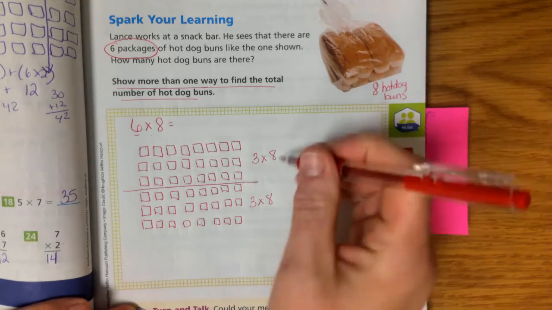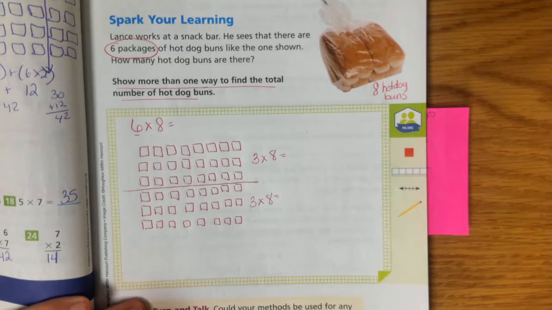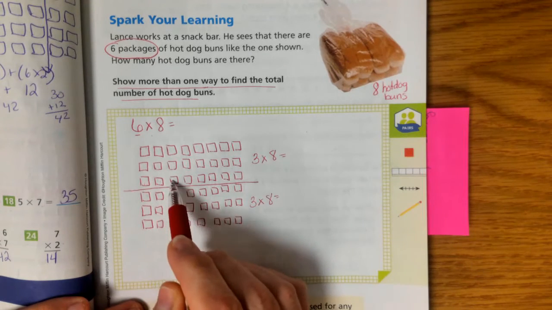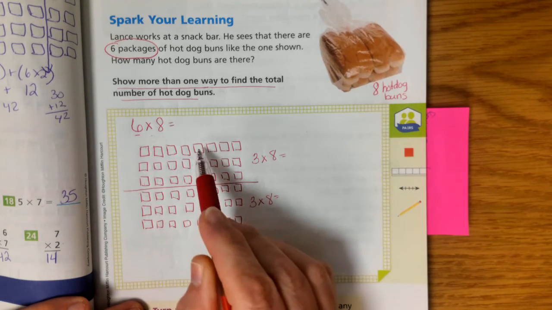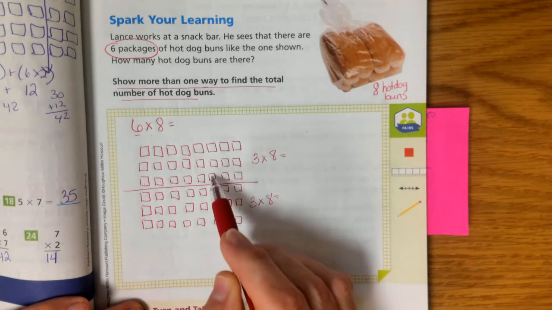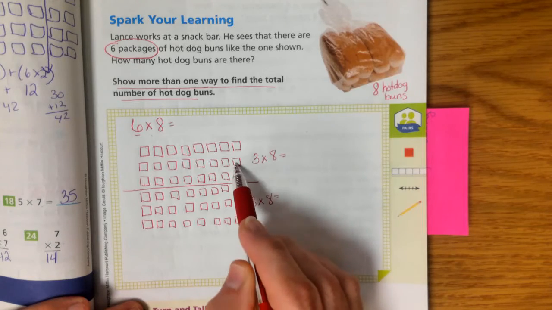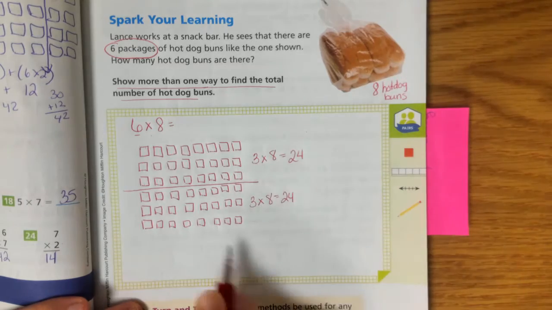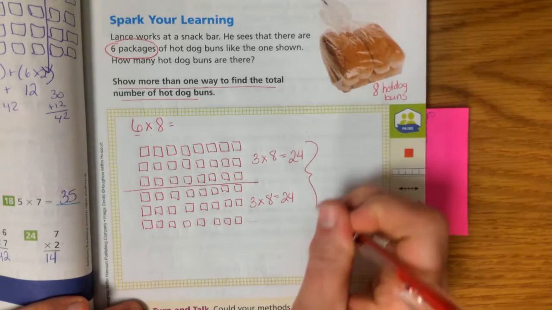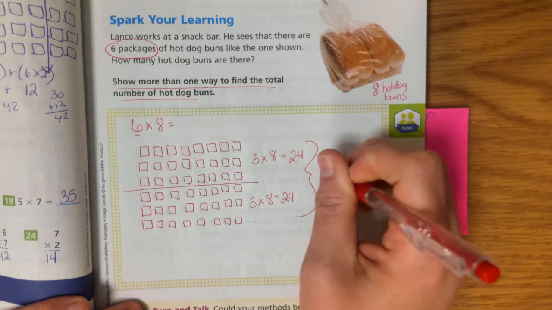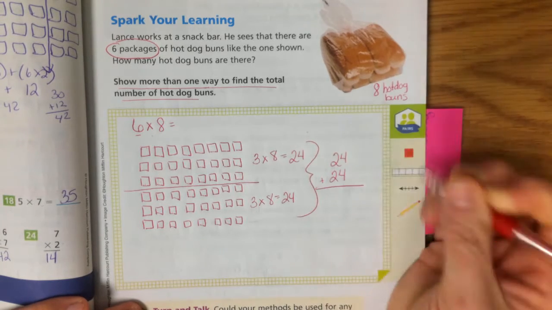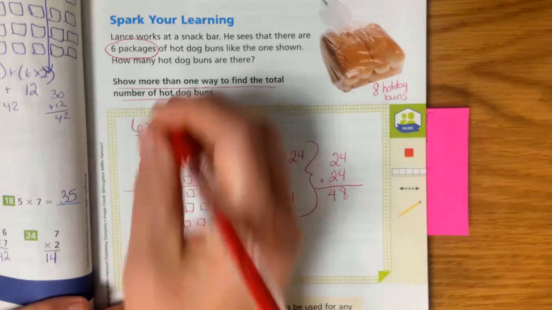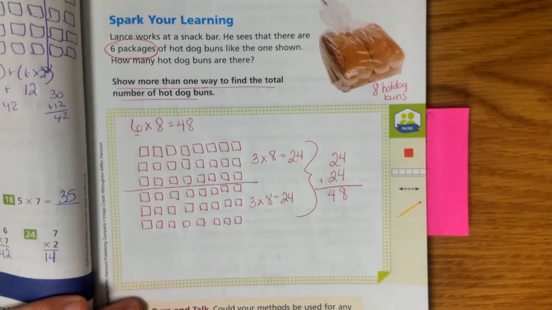So what is 3 times 8? Well, we've got 3, 4, 5, 6, 7, 8, 9, 10, 11, 12, 13, 14, 15, 16, 17, 18, 19, 20, 21, 22, 23, 24. So both of them have 24. So now 6 times 8, I'm going to add these 2 numbers, 24 plus 24. 4 plus 4 is 8, and 2 plus 2 is 4. So 6 times 8 is 48.